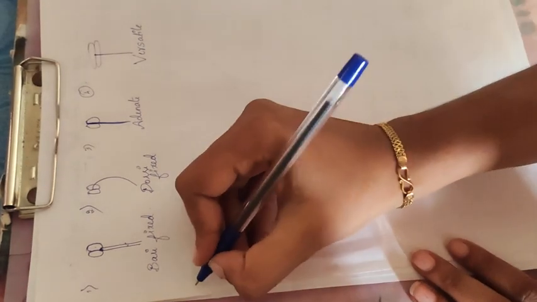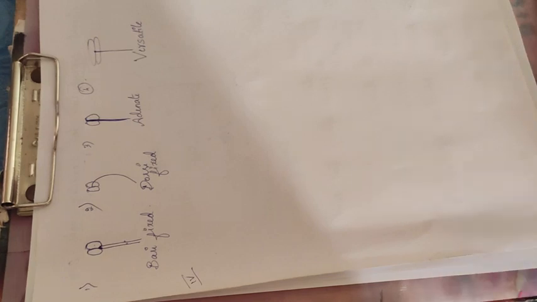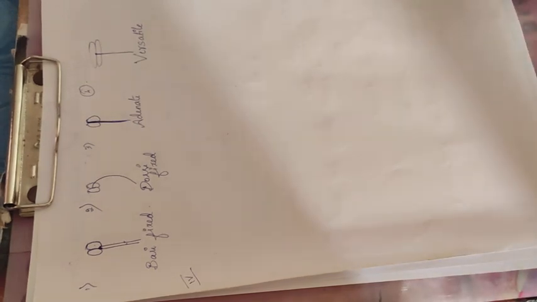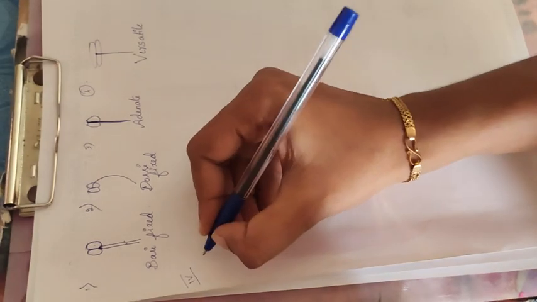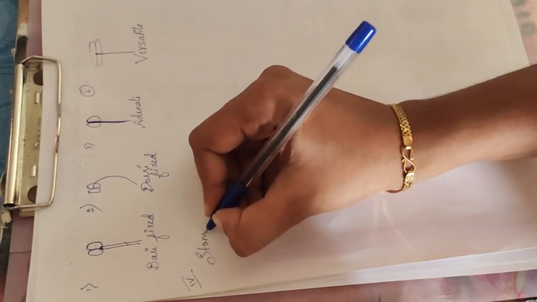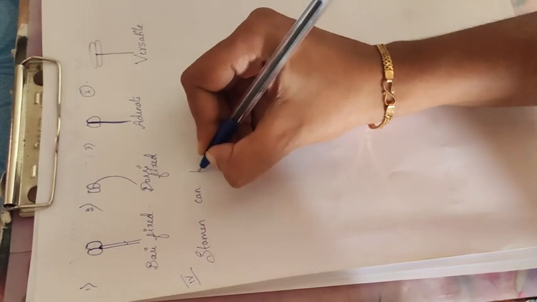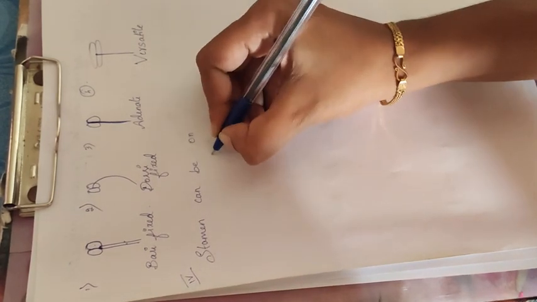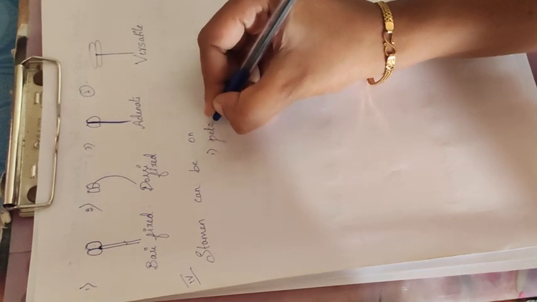And moving to the 4th point in the stamen, the stamens can be present on different parts of the flower. The stamen can be present on the petals.